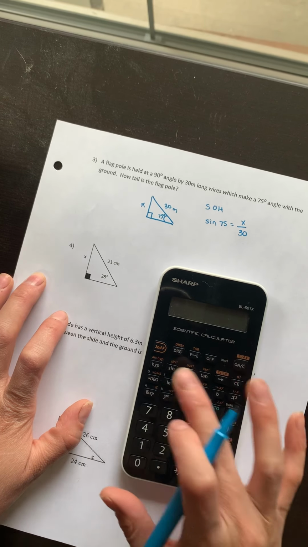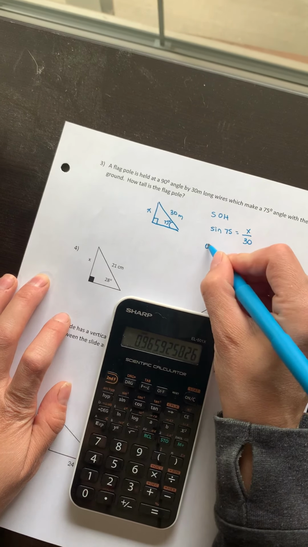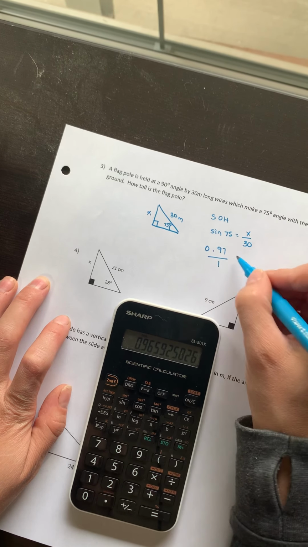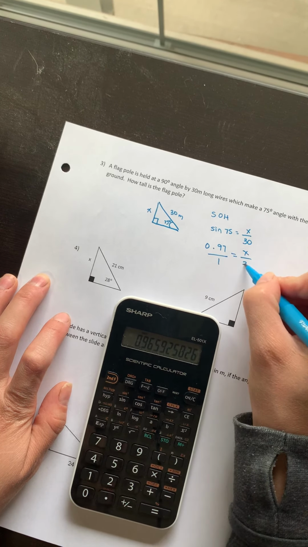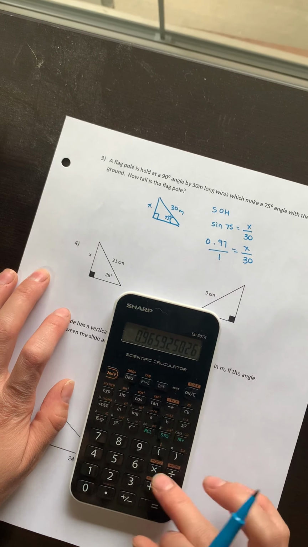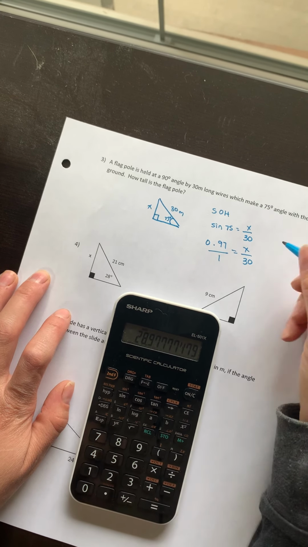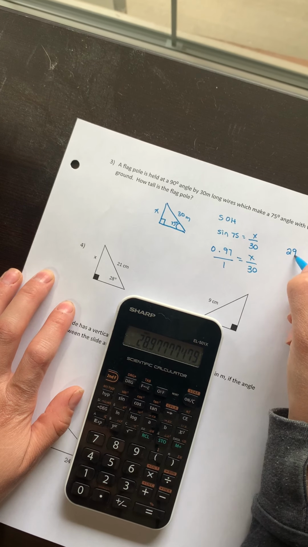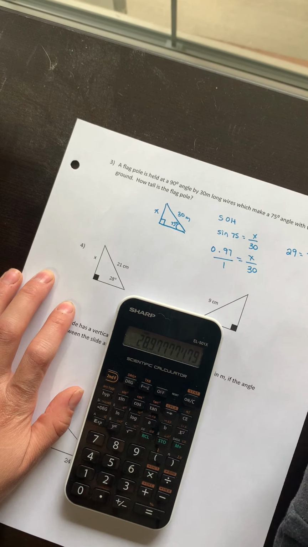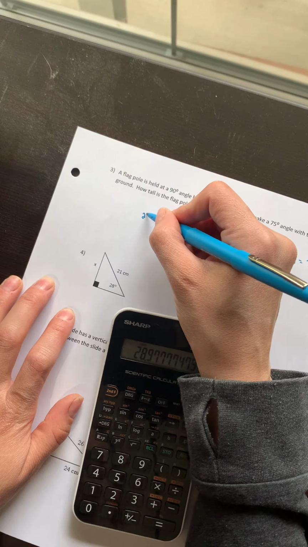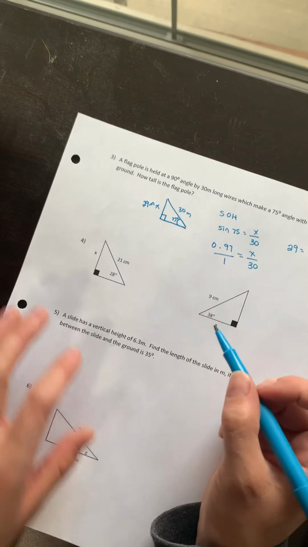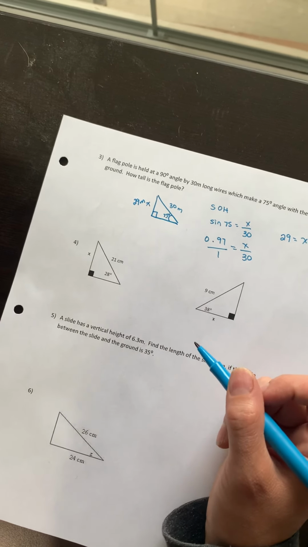So 75 sine is 0.97 over 1 is equal to X over 30. Cross multiply times this by 30 is going to give me 29 is equal to X. Okay, so X is 29 meters. Okay, so the flagpole is 29 meters.